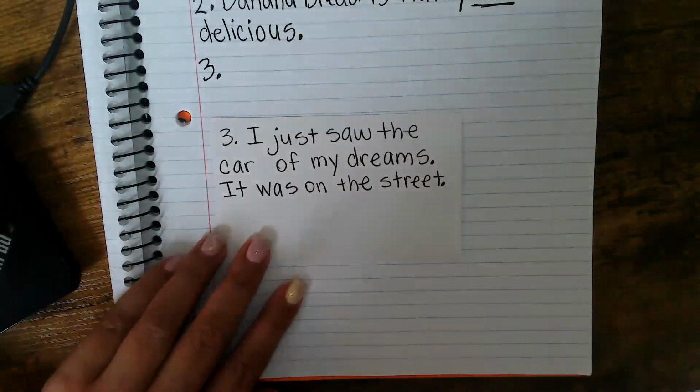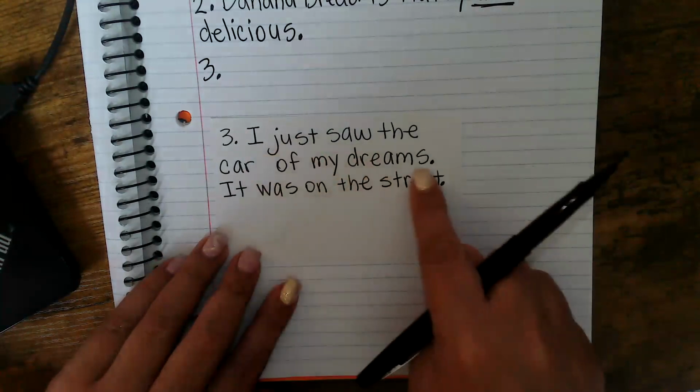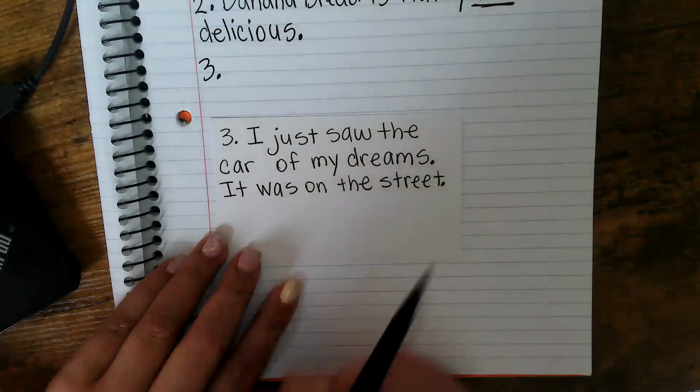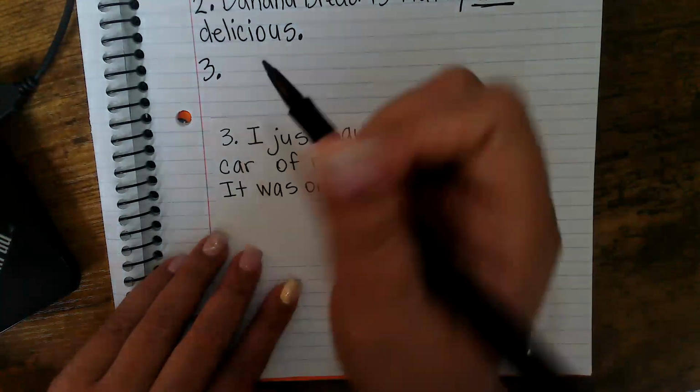Okay, I like here, for me, I'm gonna write, I just saw the car of my dreams on the street. I'm gonna take out the it was. Sometimes we could combine sentences by taking out words because we want fewer words if possible, especially if they're repeated.